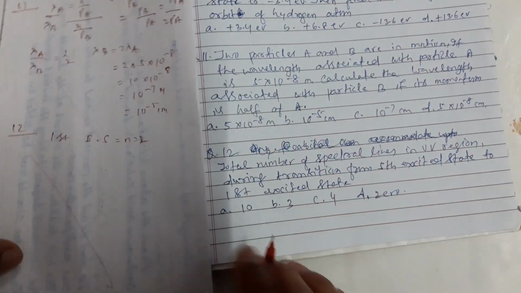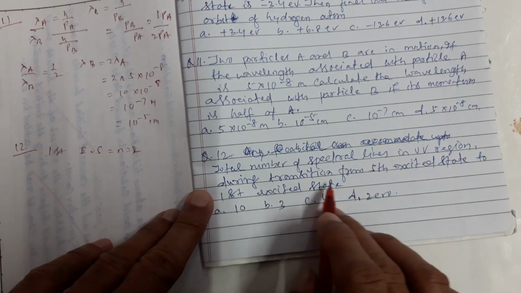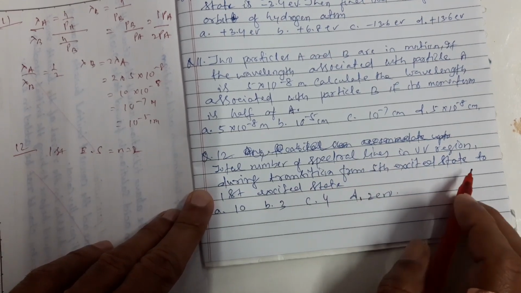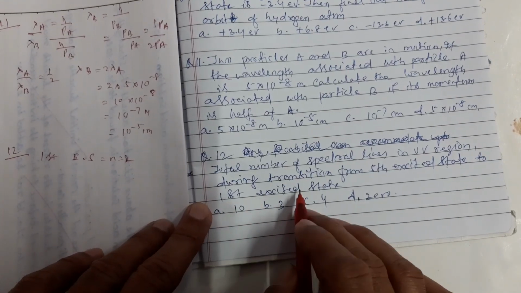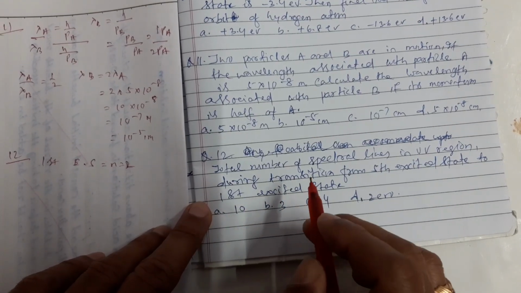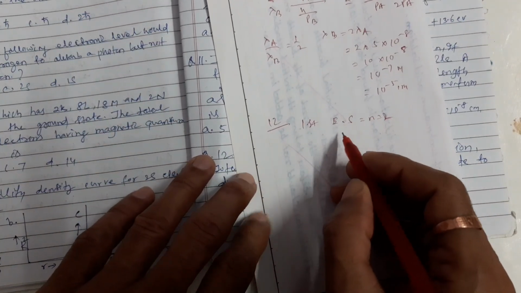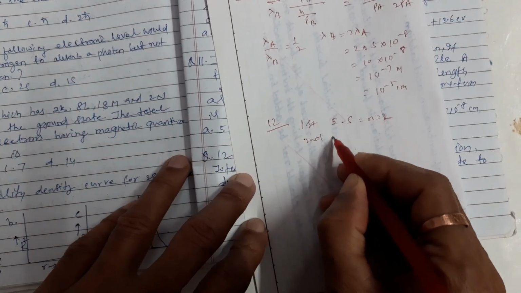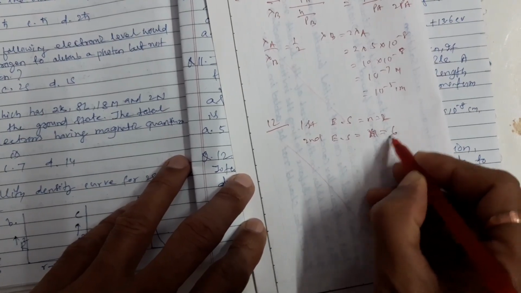So first excited state means second state, n is equal to 2. Okay, so fifth excited state, this is n is equal to 6.